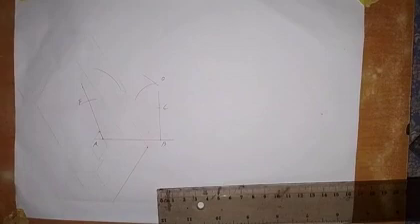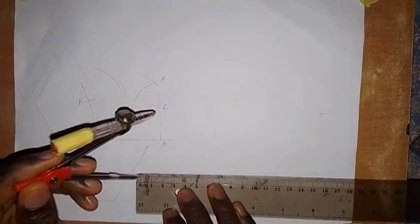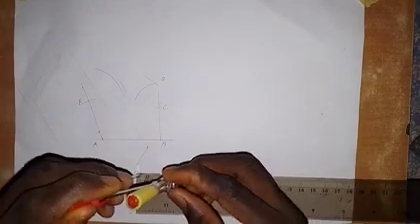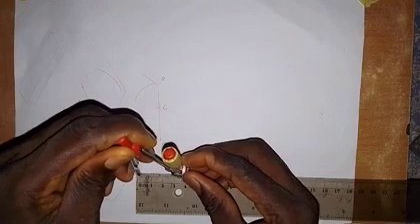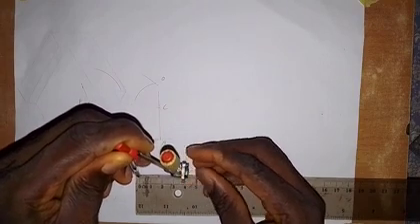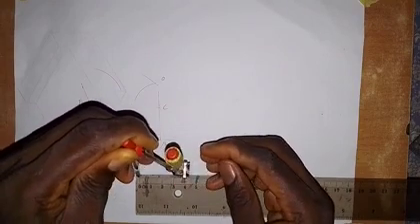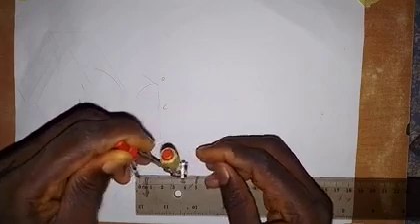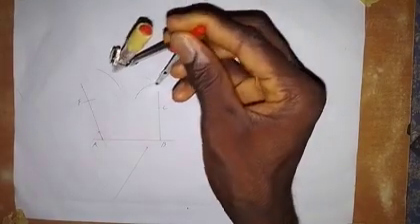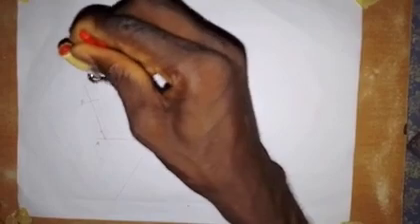Then the next thing we are going to get is DE. DE is 36 millimeters, so we take 36 millimeters on the ruler with the compass. We put it at point D and make an arc on this arc. That gives us point E. So this is point E.